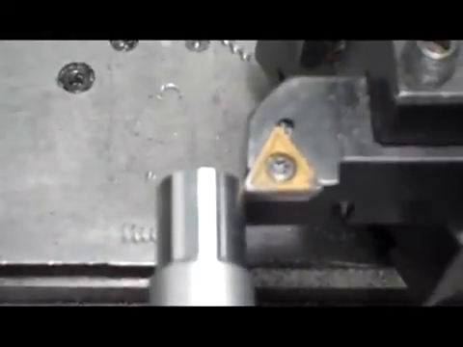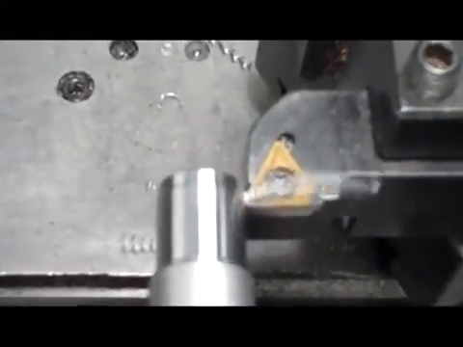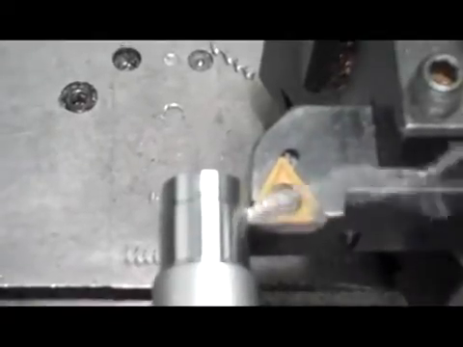To understand drill bits, we're going to start first with the simplest of metal cutting tools, a cutter for a lathe.